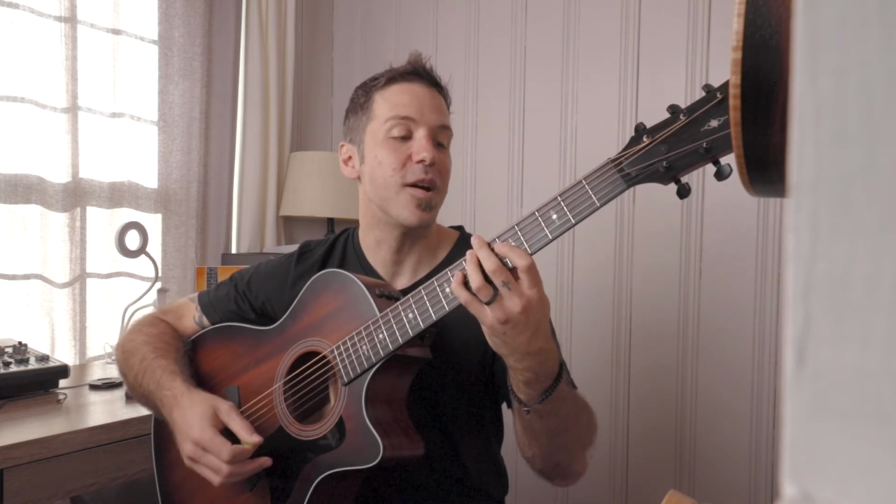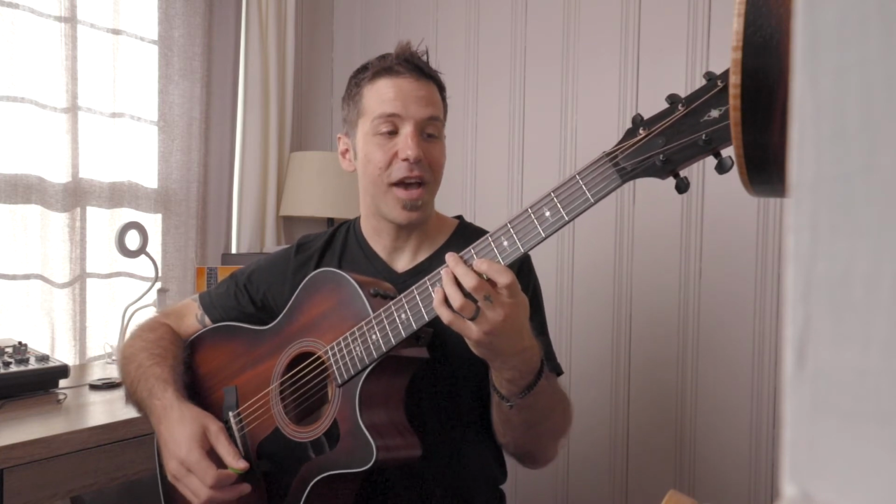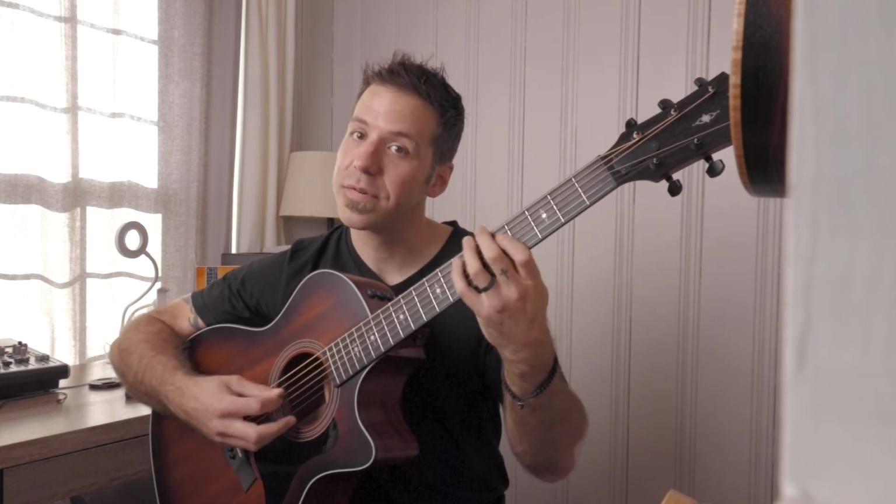And then the next string, you're going to do the same thing, go up a fret and play that pinky note, and that's the same thing you just played here. It's just an octave above, so now you have a fully diminished arpeggio.